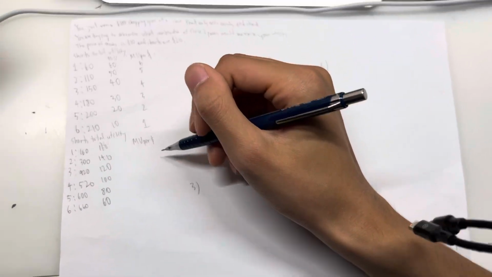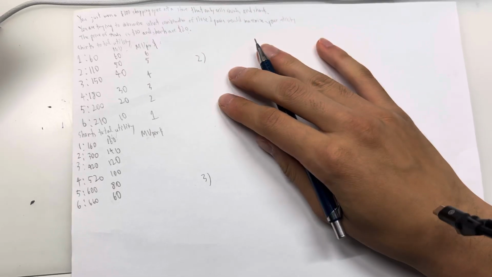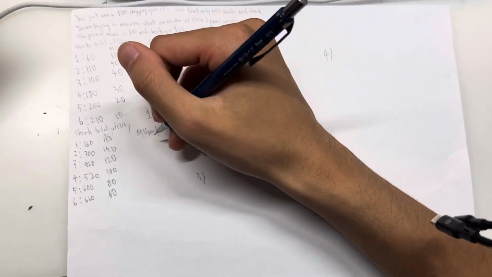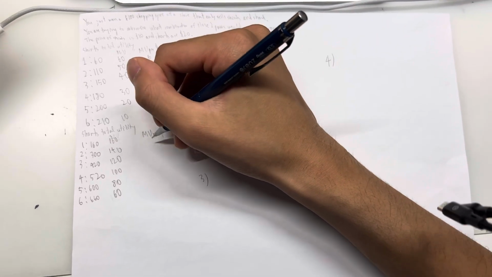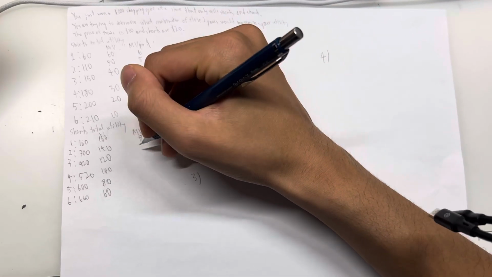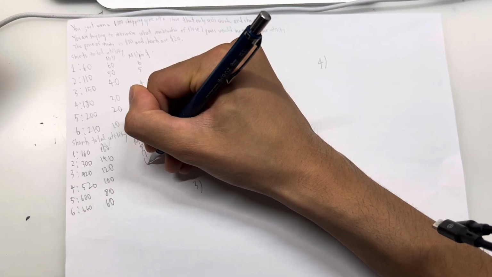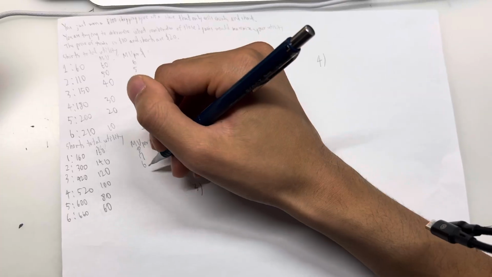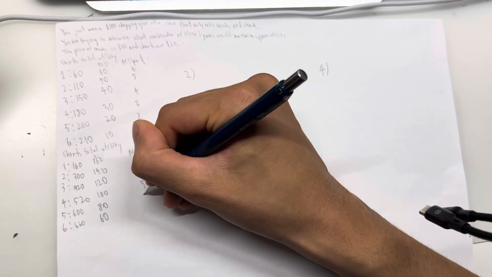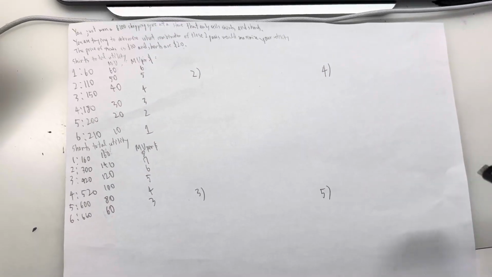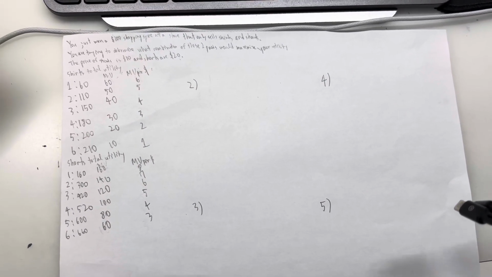And for this one, the price of shorts, it says, is $20. So for marginal utility per dollar, 160 divided by 20 should be 8. 140 is 7. 120 divided by 20 is 6. 100 divided by 20 is 5. And 80 is 4, 60 is 3, and that is how you get marginal utility and marginal utility per dollar.